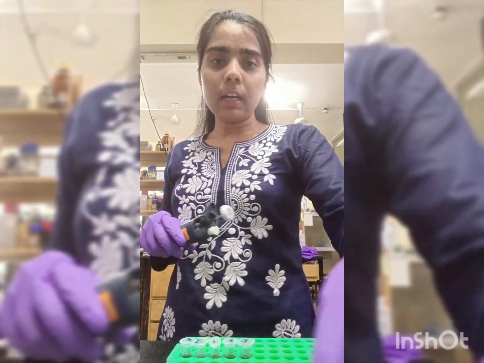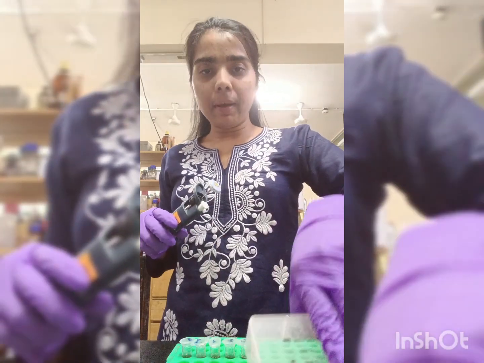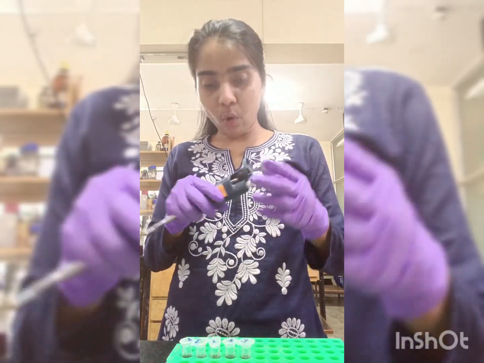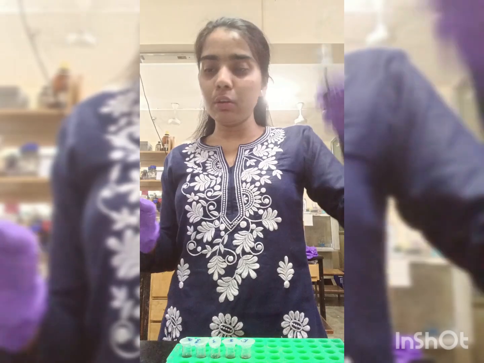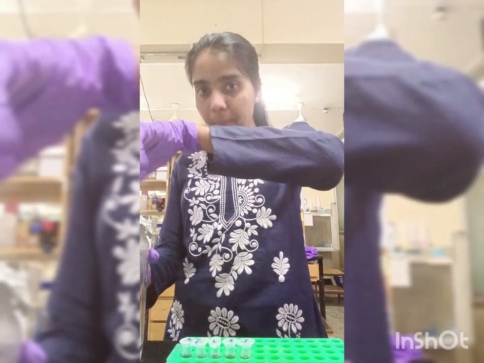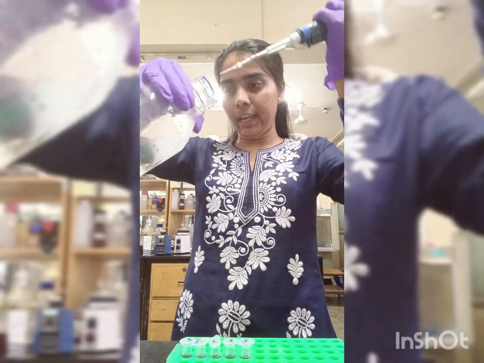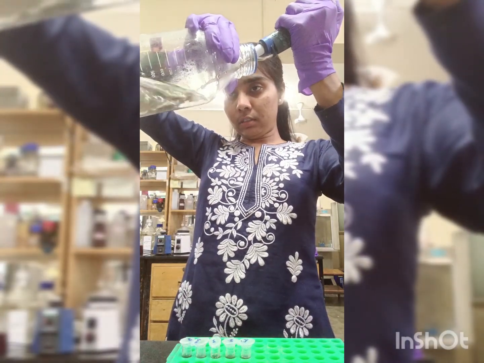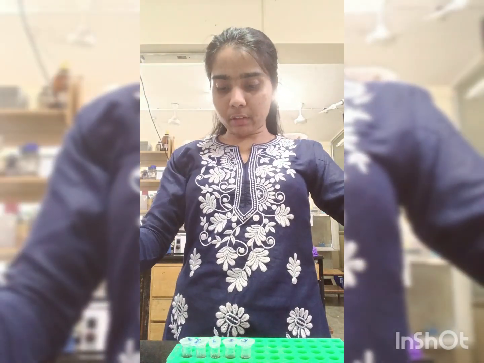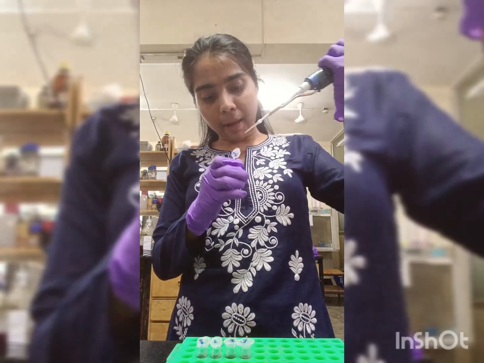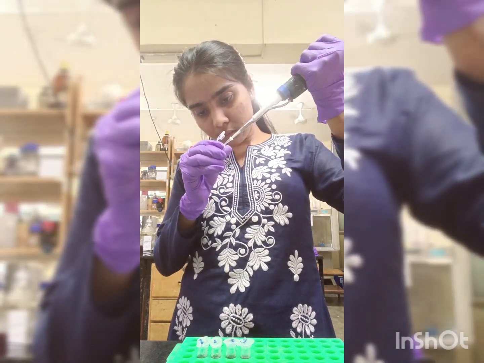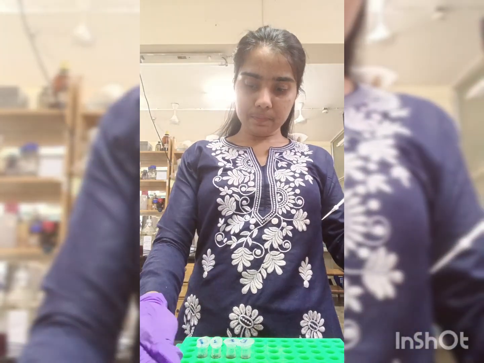Now with the blank I will add 20 microliter of the autoclaved molecule. Make sure your molecule is properly autoclaved and there is no contamination in it, otherwise you will get a false reading. So directly 20 microliter I will add in the blank. Done.